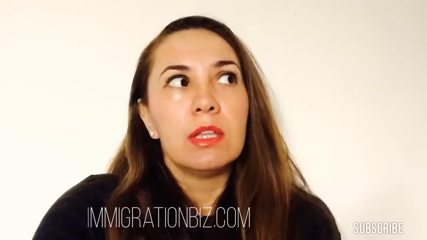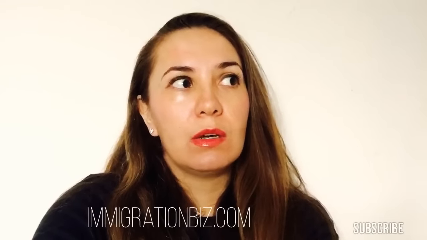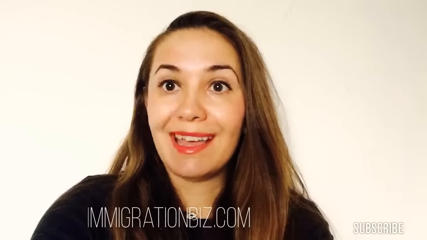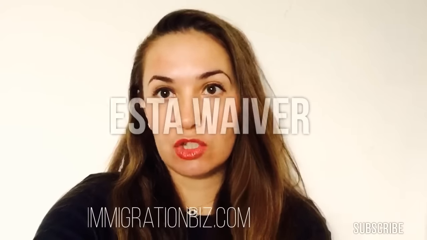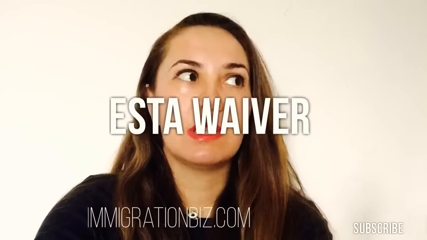Now, the difference between B1, B2 and ESTA is that ESTA is just a waiver program, and that means that you can enter the country without a visa for 90 days. However, you cannot change the status to a different visa type. You need to leave the country when the stay expires, not necessarily the ESTA, because the ESTA is given for 2 years.